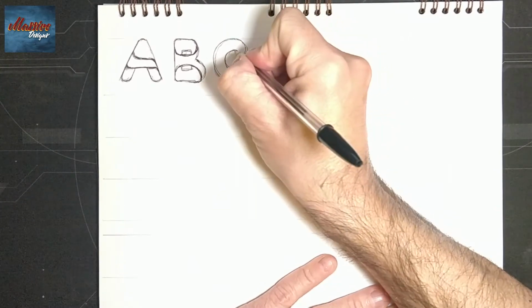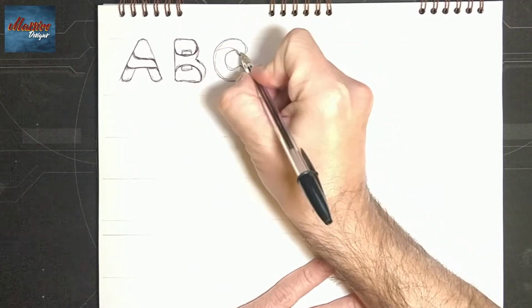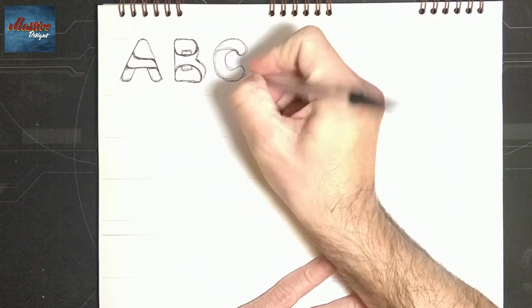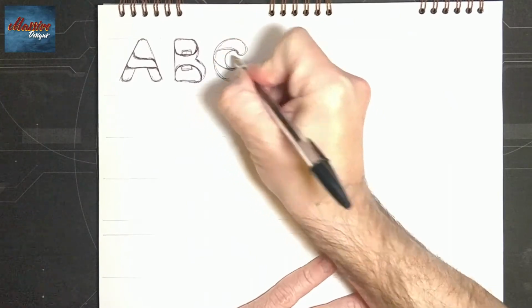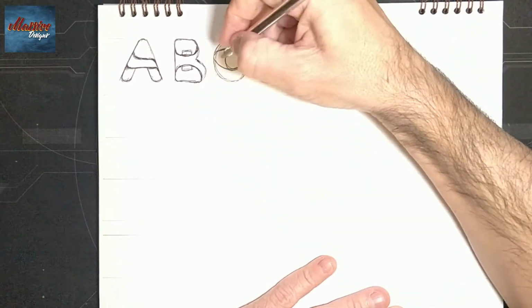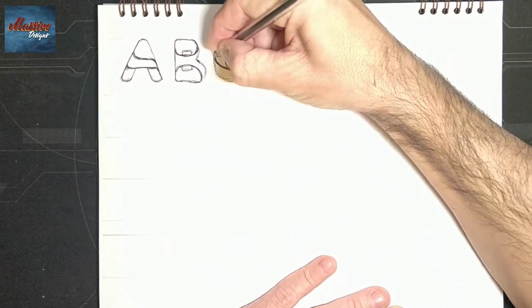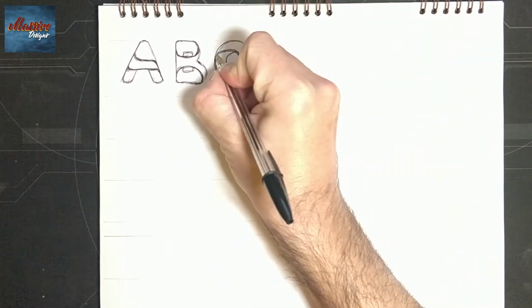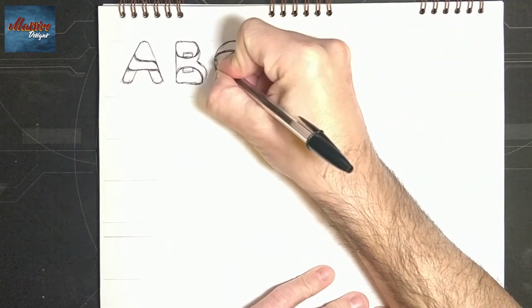And for this we are just going to make a little jump for the shadow here, and also with this part. The shadow is going to be inside on this one, and also on this part.